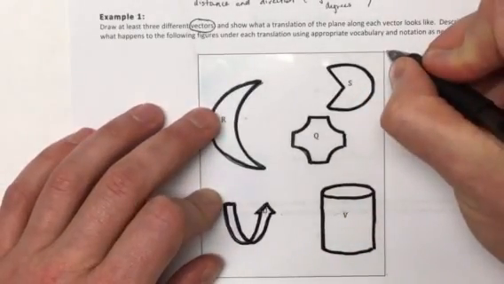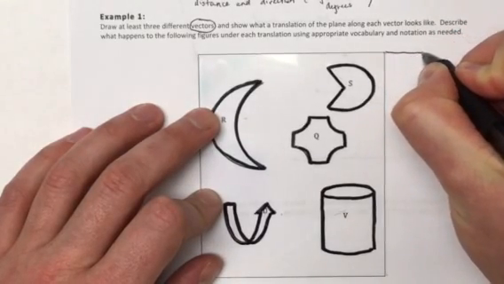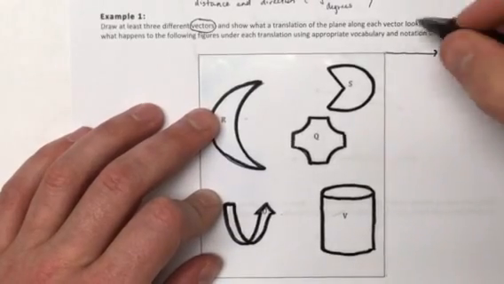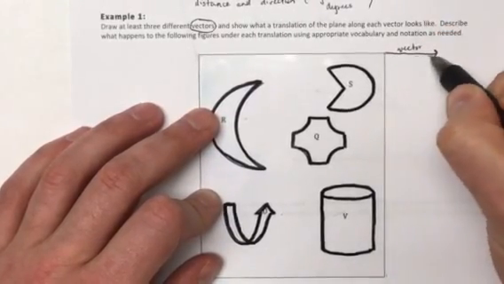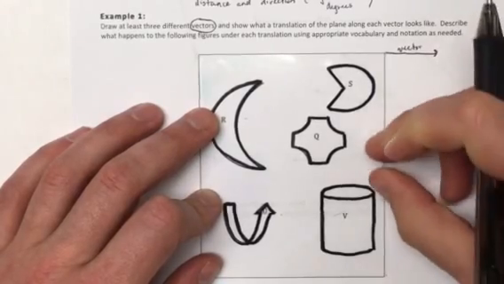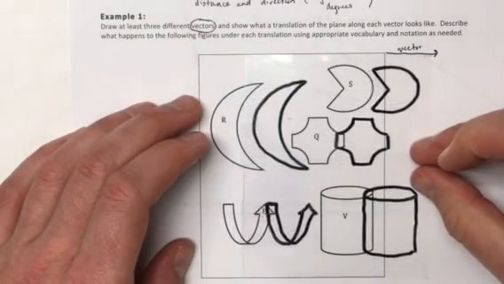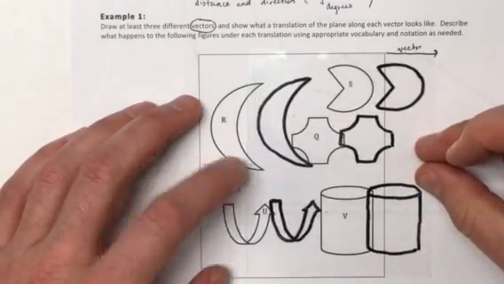I'm just using the corners to help me be able to best keep things consistent. And so if I have this and this is my vector, it provides the distance, which is pretty much going directly to the right. And what I would do is just slide that right corner directly to the right. So it started here and it ends exactly at the tip of that arrow.